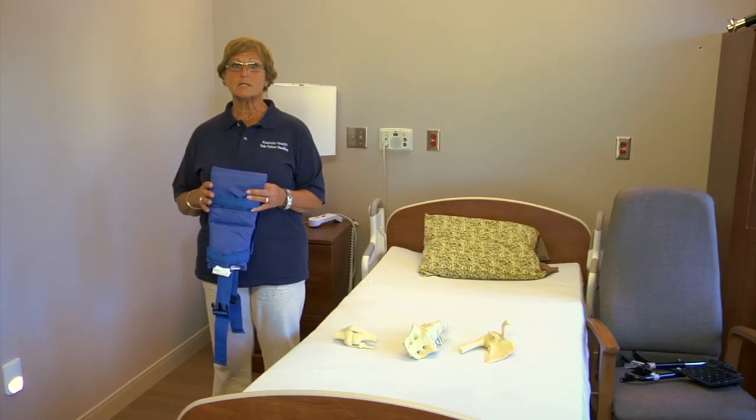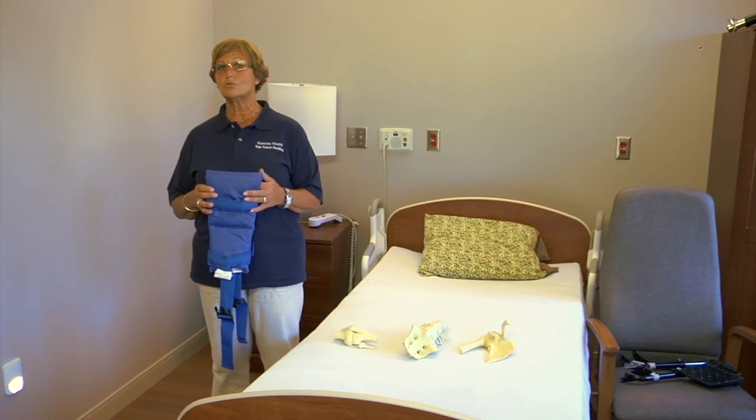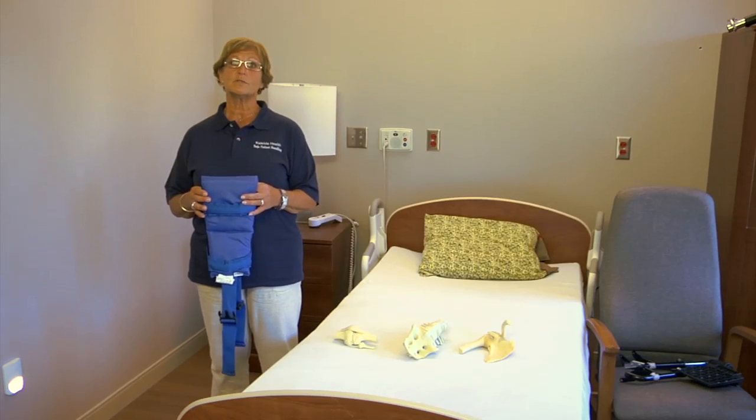So what we'd like you to consider is looking at all of the devices we showed you today that can replace that pivot transfer.